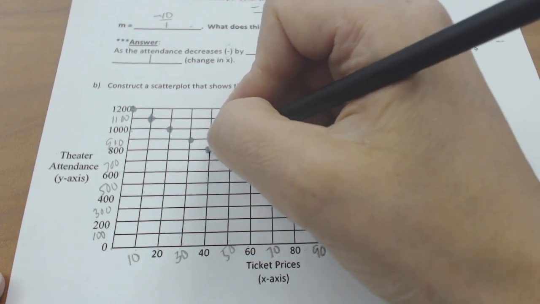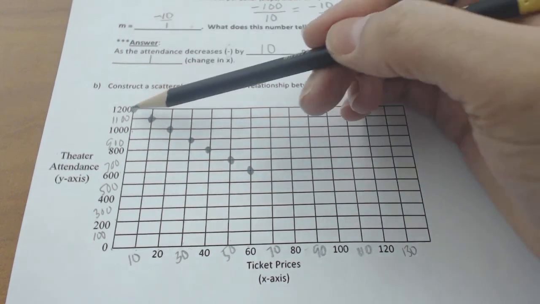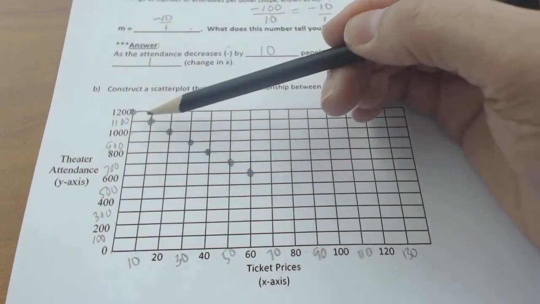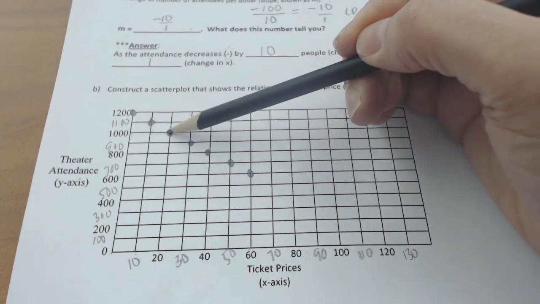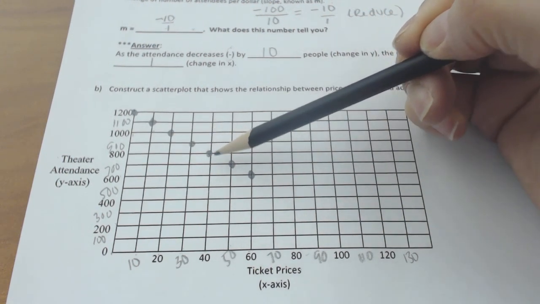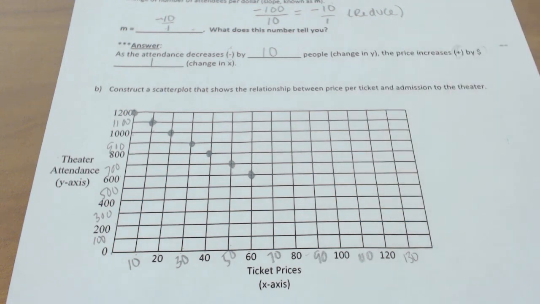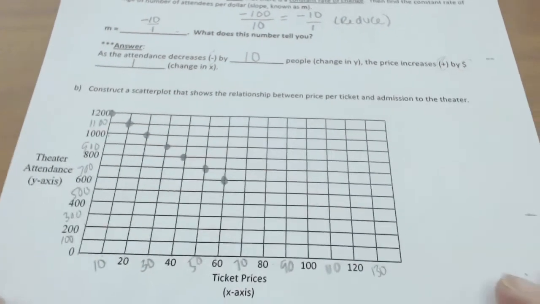That is because we do have a constant rate of change, which is, again, down 10, right 1, or not reduced, it's going to be down 100, right 10. And that's what you actually see here. You see the down 100, right 10, repeated again and again, all the way across. Yes, I did the whole thing. So you're going to see we make a line.